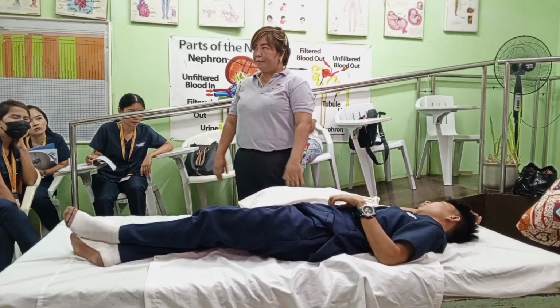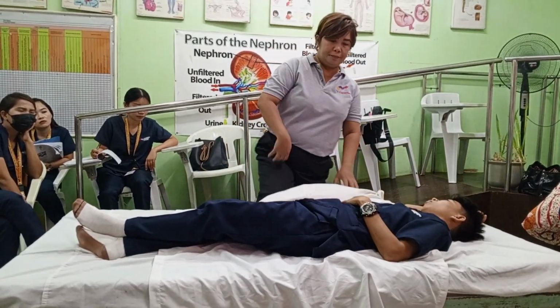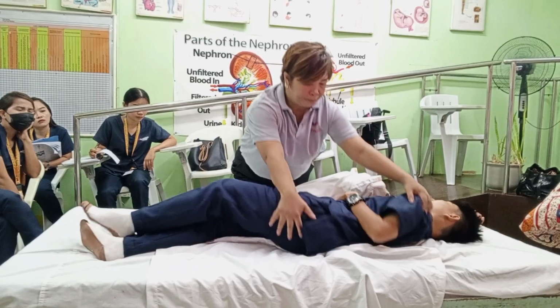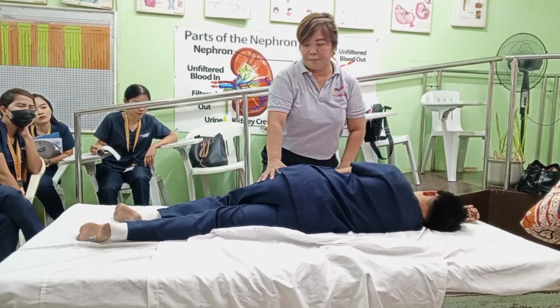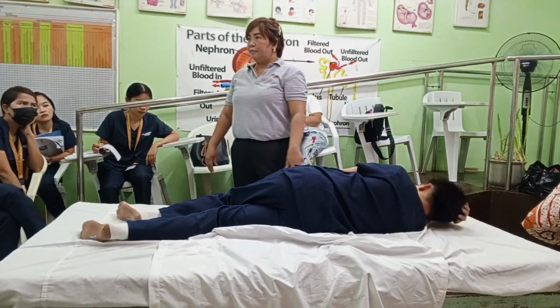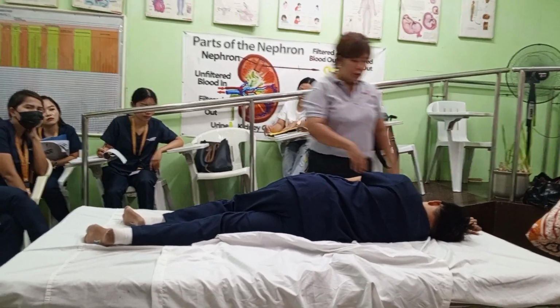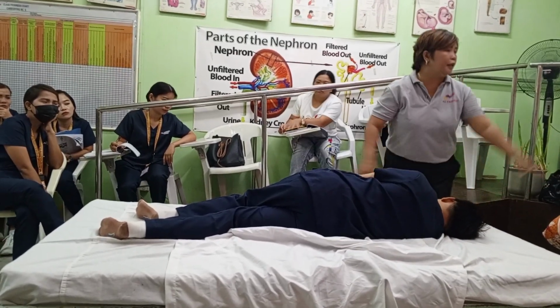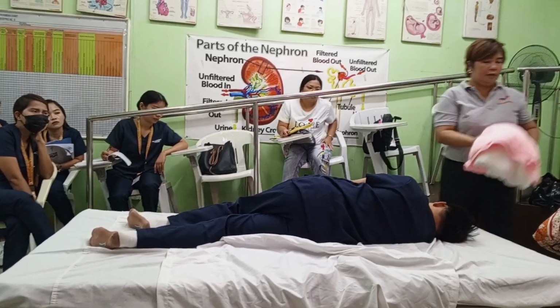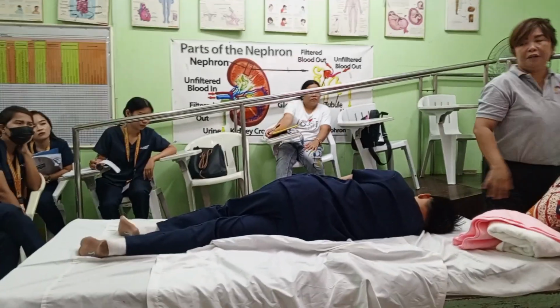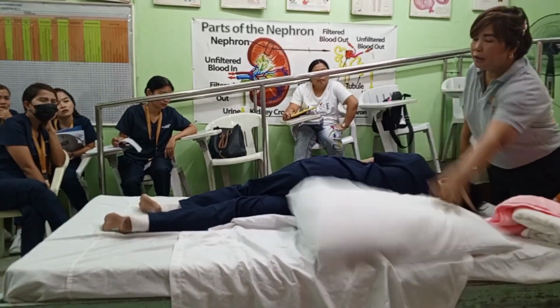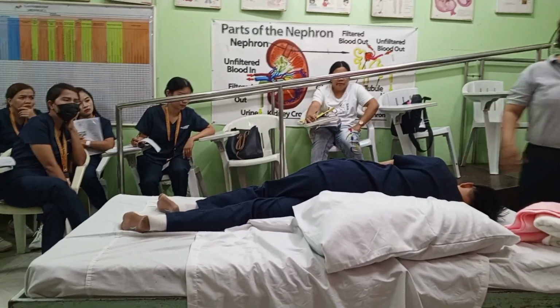Let me place the pillow. Okay, so that the patient is comfortable. Okay, turn to the side. So, side lying. And then I put all the support needed, making sure to identify the bony prominences.